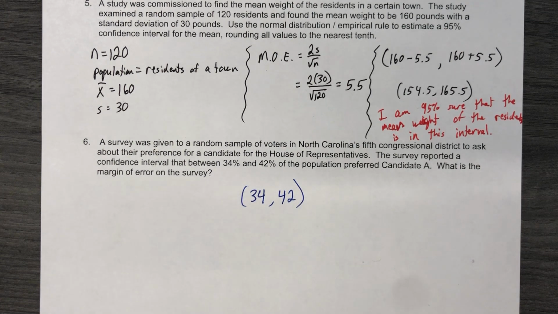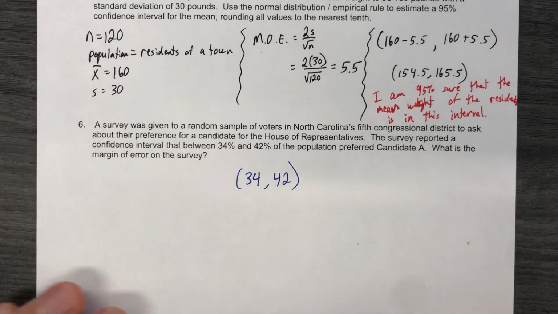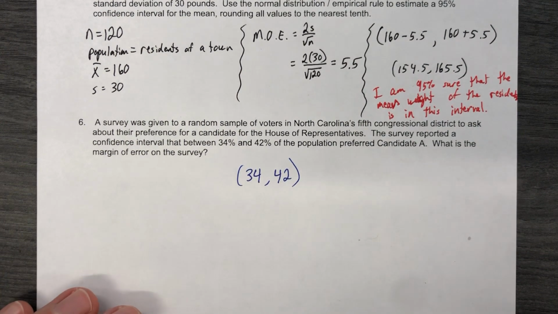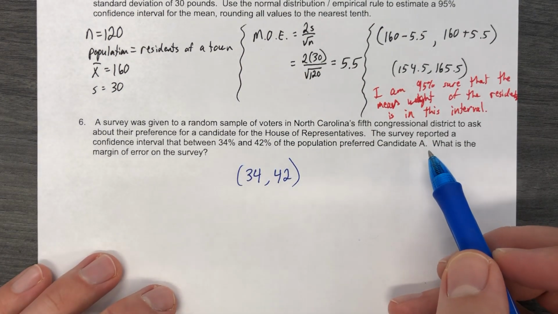So they walk around, they're like, hey, are you going to vote for A candidate or B candidate? And they're like, neither one. They're both dirtbags and yeah, whatever. But they had to pick 34 to 42. 34% to 42% confident that they're going to prefer candidate A.